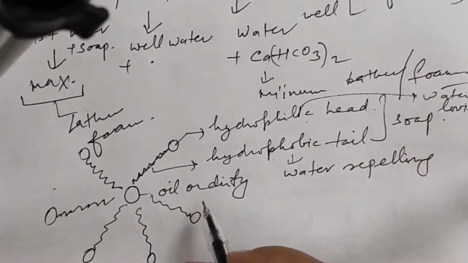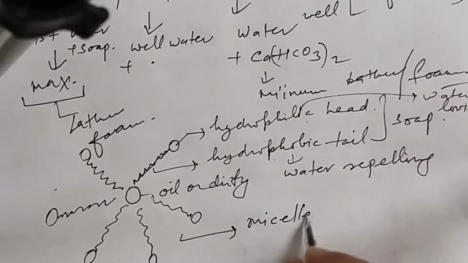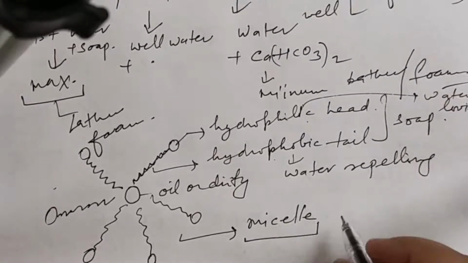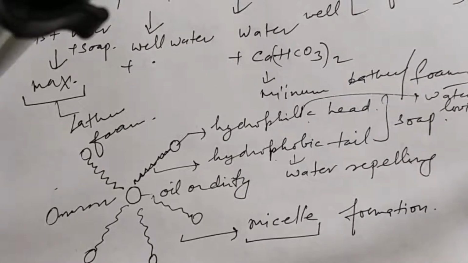This is how micelle formation takes place in soap action towards dirt. This is micelle formation when you apply soap solution to grease or dirt.